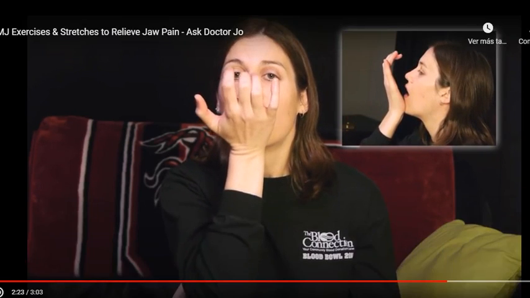The last one is to stretch out the joint back here. You're going to put your palm on your chin and just push straight back. Again, you want to make sure that your teeth are in alignment. If your teeth are over here and you're moving it, you're going to irritate that joint. So just palm on the chin and relax your jaw and push straight back.